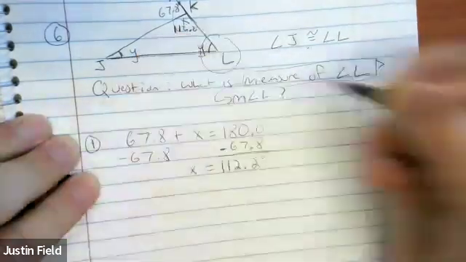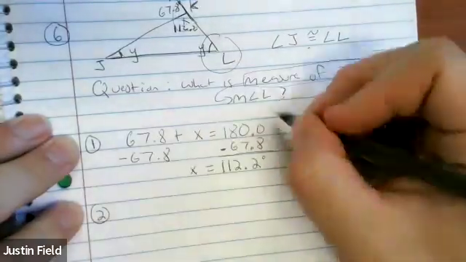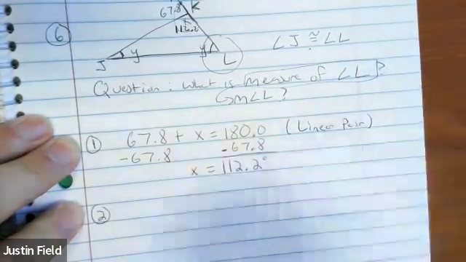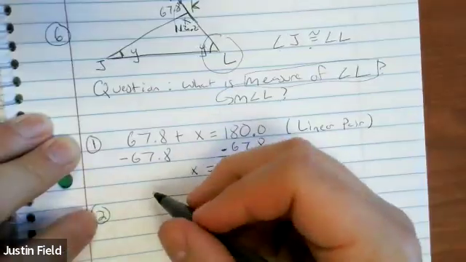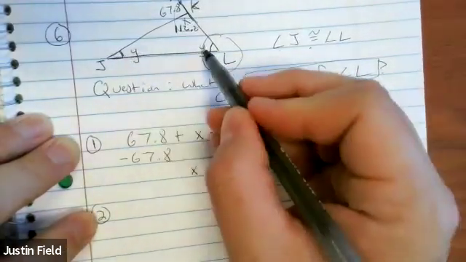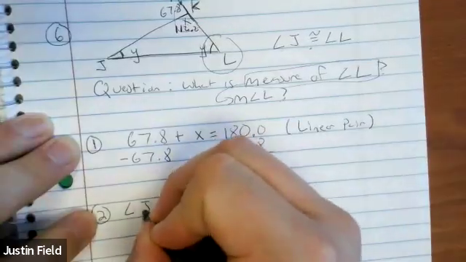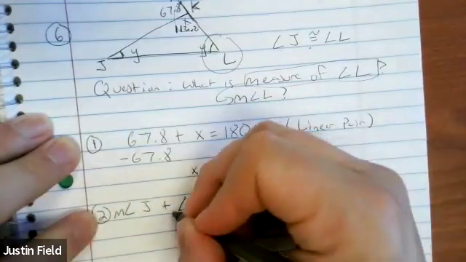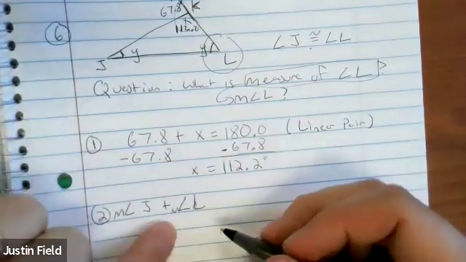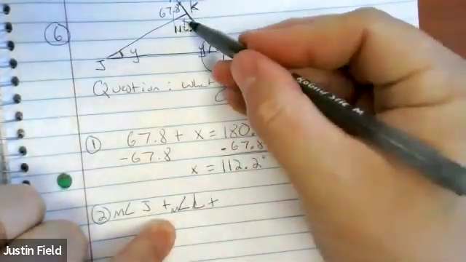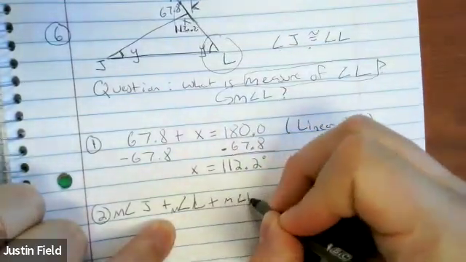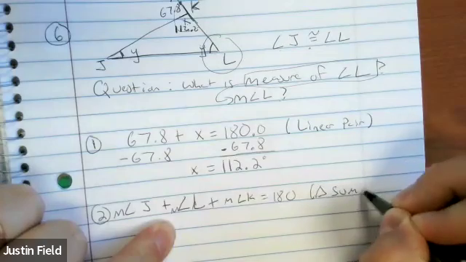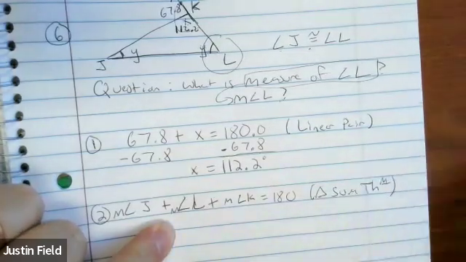So this is step one, and this is the linear pair because they were a linear pair. And now step two is going to be the triangle sum theorem. So y plus, let me write it like this, angle J plus angle L. I should use my new abbreviation. The measure of angle J plus the measure of angle L plus the measure of angle K equals 180. That's the triangle sum theorem, right?